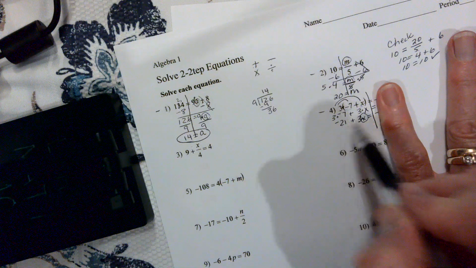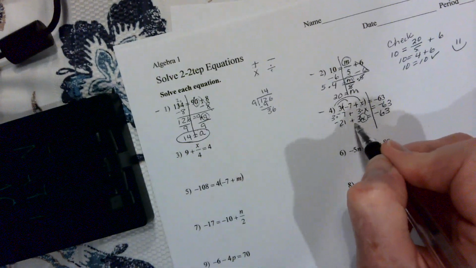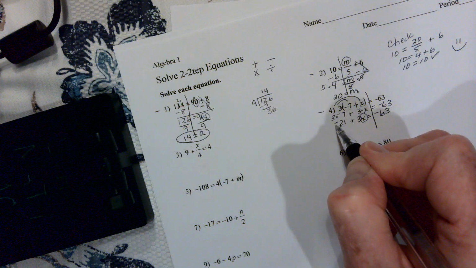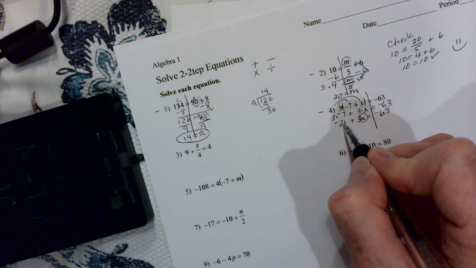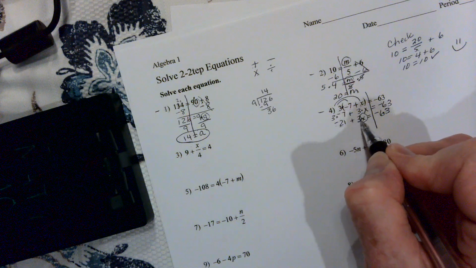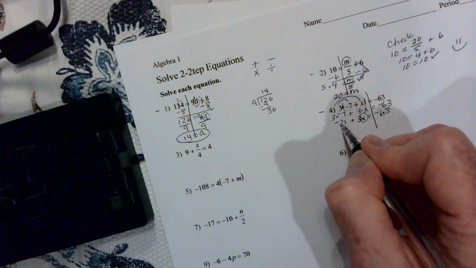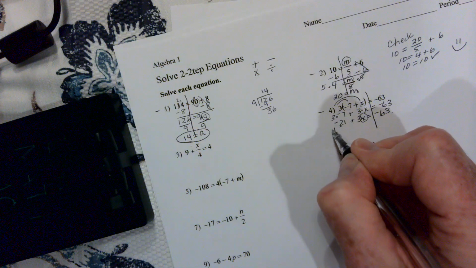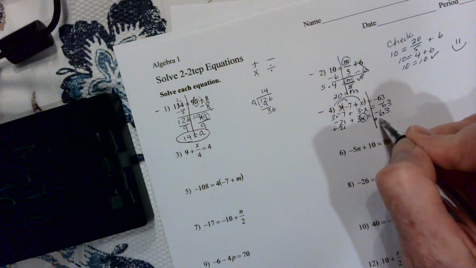So I'm going to, this one's a little tricky. It's two terms, and I've added this -21 to the 3x. I'm going to read it again. -21 plus 3x equals -63. To get rid of this -21, I add 21 to both sides of the equation.